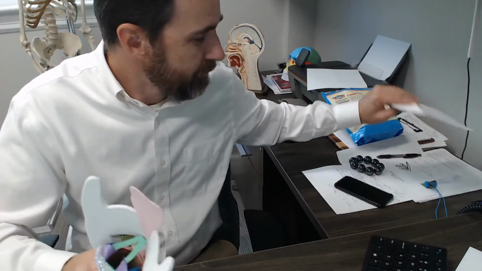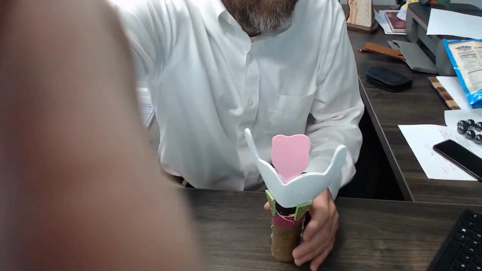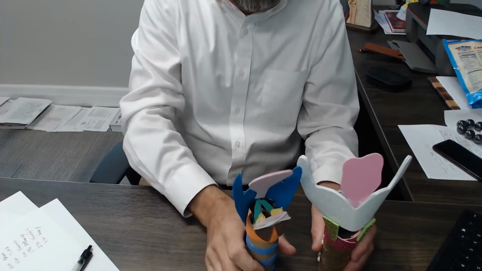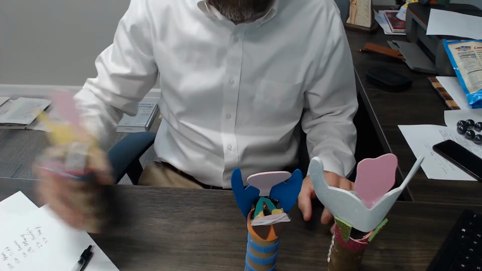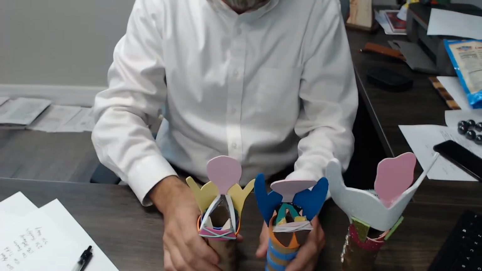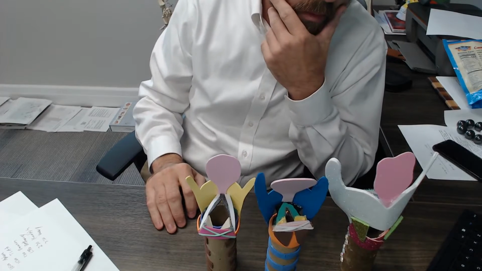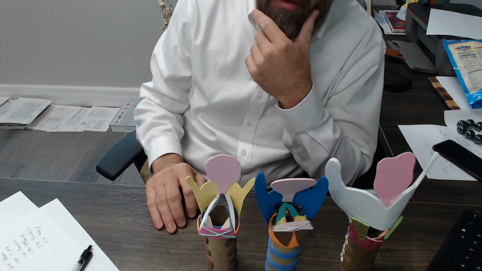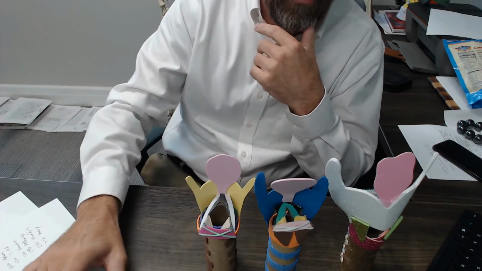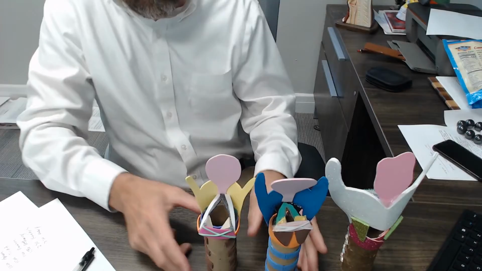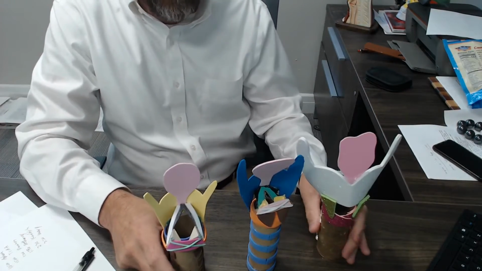Okay, so since we're going through the anatomy of the larynx, this is a good time for you guys to start thinking about how you're going to construct your model of your larynx as the final project at the end of this class. So here are some examples. I'm going to go through them with you.